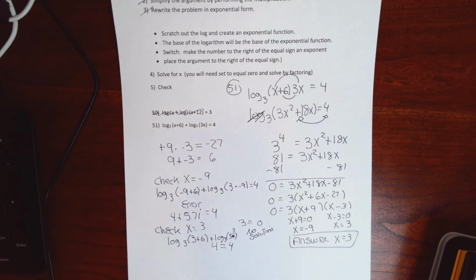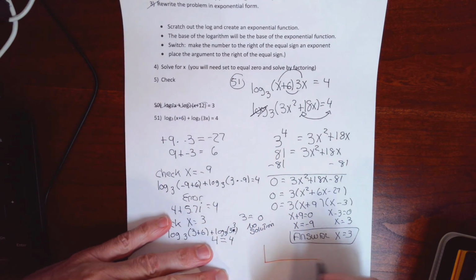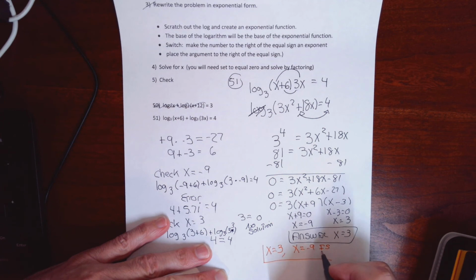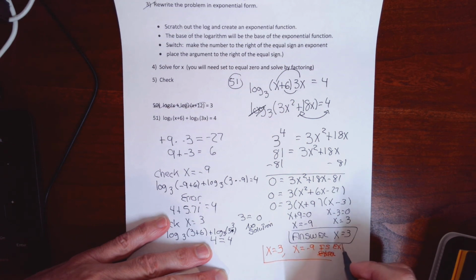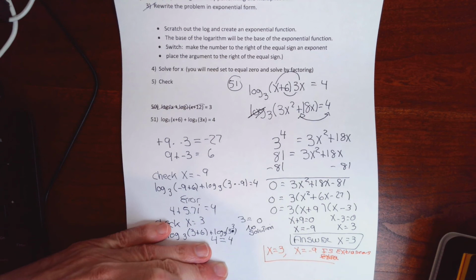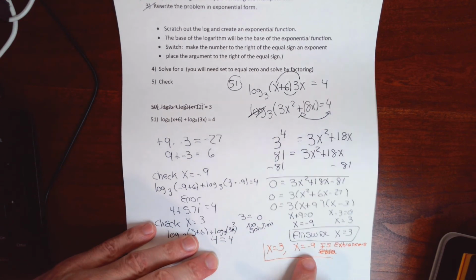It wouldn't have been wrong if I wrote my answer like this. If I said x equals 3, comma, x equals negative 9 doesn't check, and the proper way to say an answer doesn't check, I can't even spell it, would be to say the answer is extraneous. The root there, I guess, is extra, and I guess neos means it's extra but not good. Extraneous, if you wrote that with the negative 9.